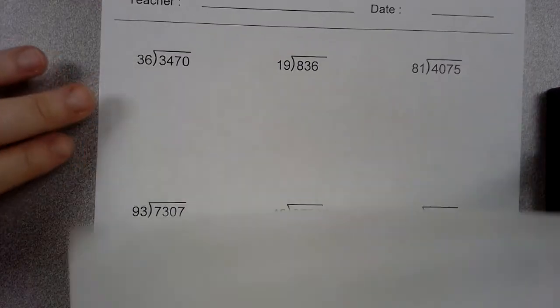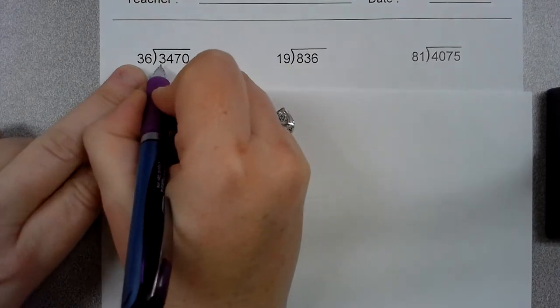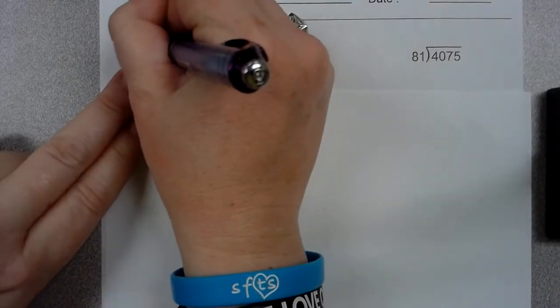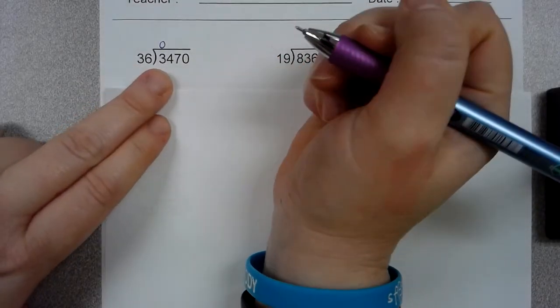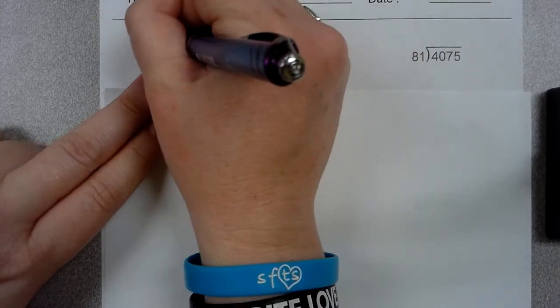So, let's go. All right. So, I have 3,470 divided by 36. Okay, the first thing I'm going to do is look at my divisor, and I'm going to say, okay, will 36 go into 3? No. Will 36 go into 34? No. Close, but no.